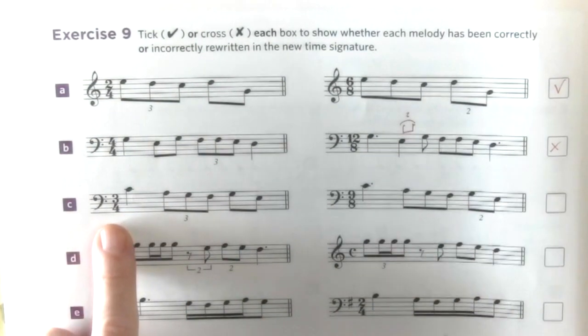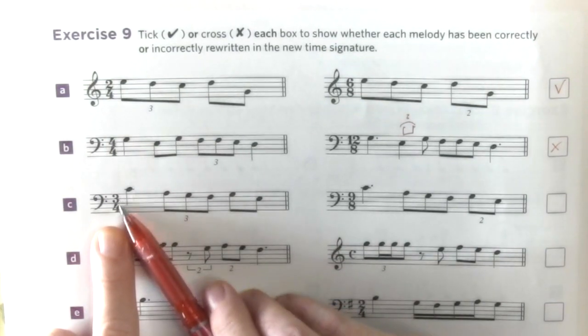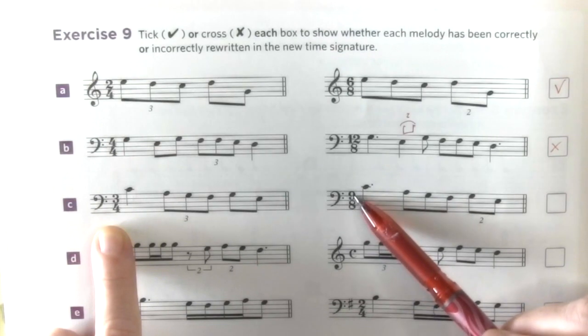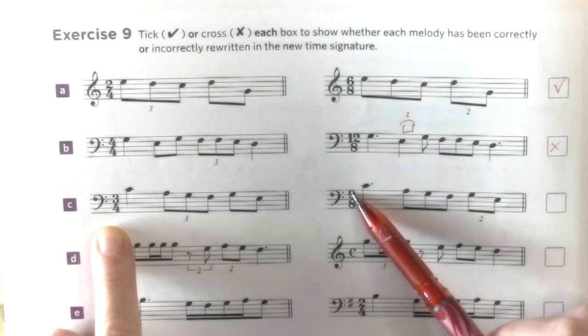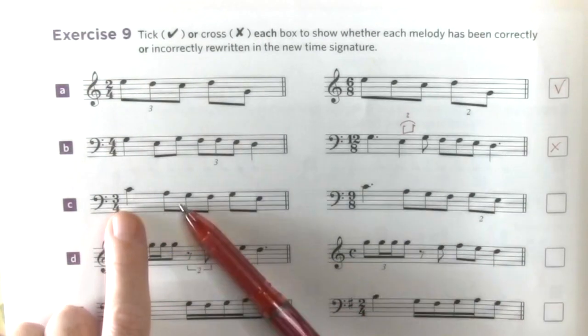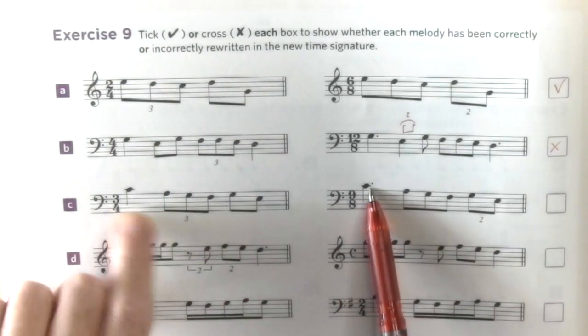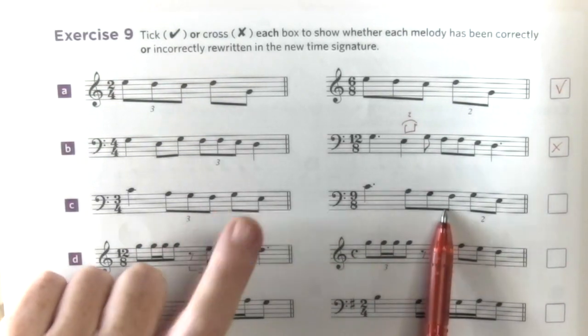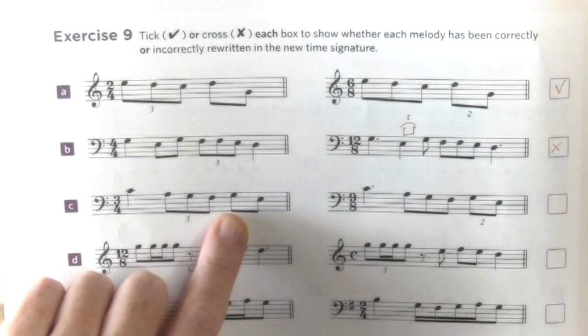Let's move on. 3 movements of crotchets become 3 movements of quavers. 1, 2, 3, 1, 2, 3, 1, 2, 3. Correct. A crotchet becomes a dotted crotchet. A triplet becomes a simple 3 quavers, and 2 notes become a duplet. Correct.